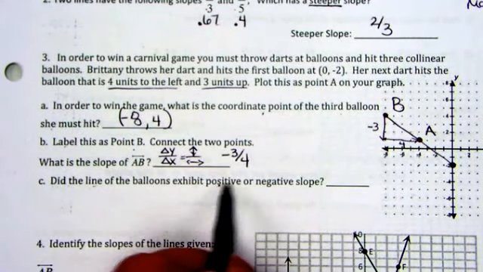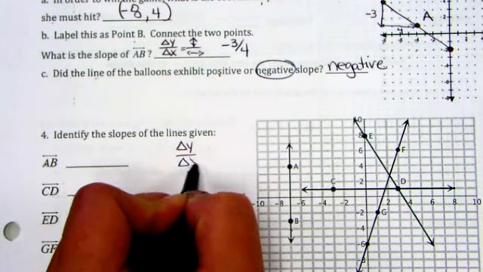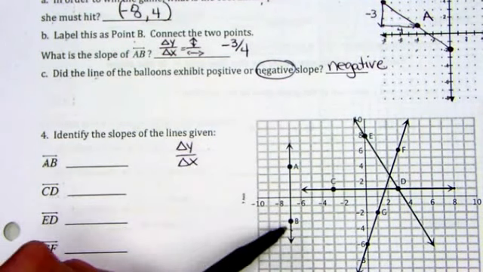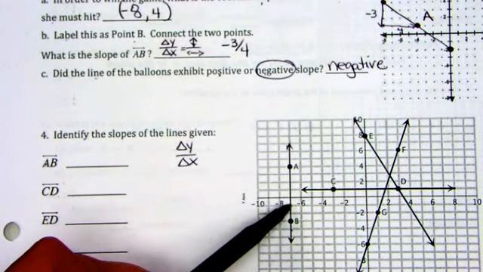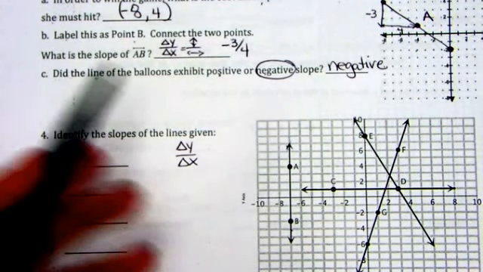In this next example, we can identify the slopes of the lines given. Looking at line AB, this is a vertical line. Again, we're going to be looking at the change in y over the change in x. You can see that this has a change in y of 1, 2, 3, 4, 5, 1, 2, 3, 4, 5, 6, 7.